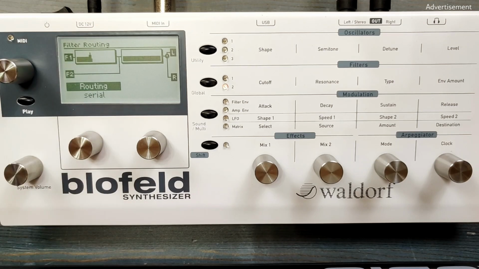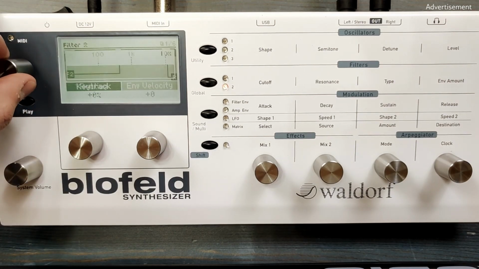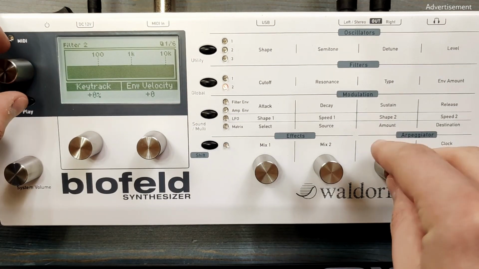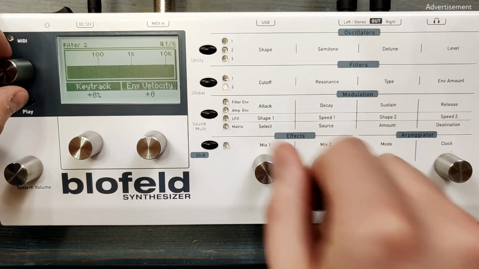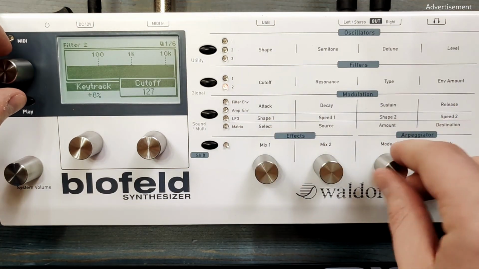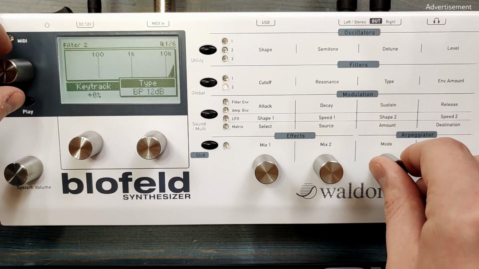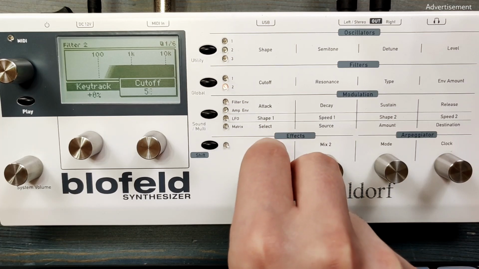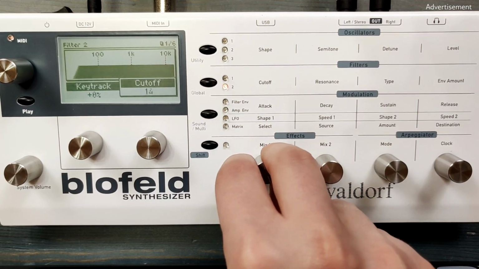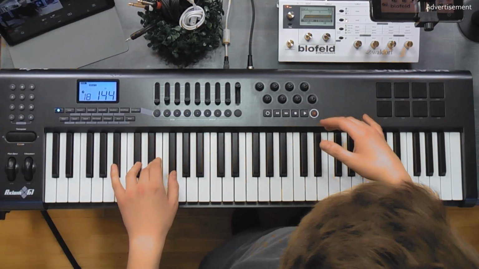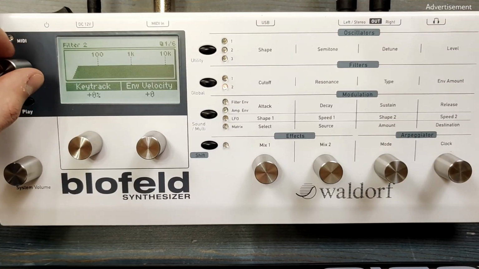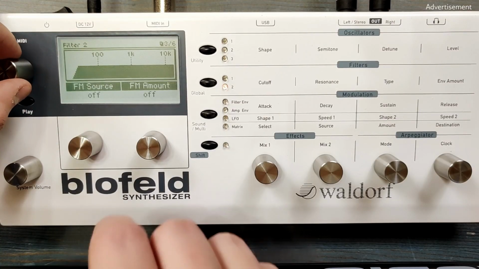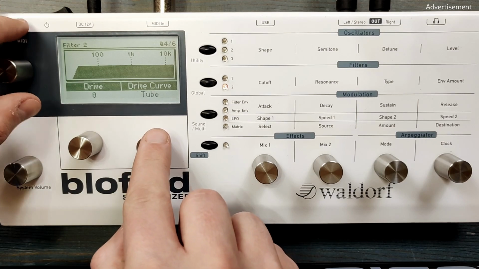Filter 2 will be in serial with filter 1. And in filter 2 we have a high pass 12 dB type with a very low cutoff of 13, because we don't need low frequencies in this instrument. And here again we can apply some drive setting, let's say a hard drive.